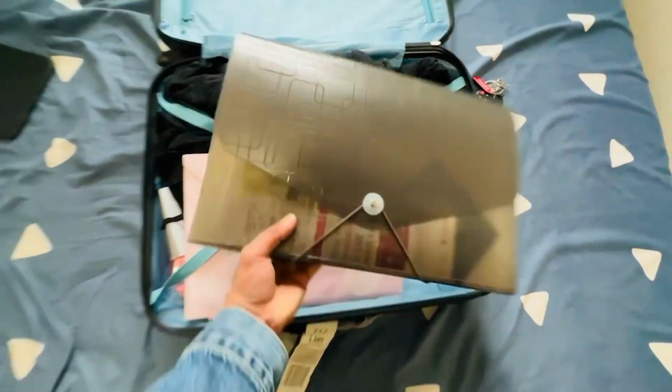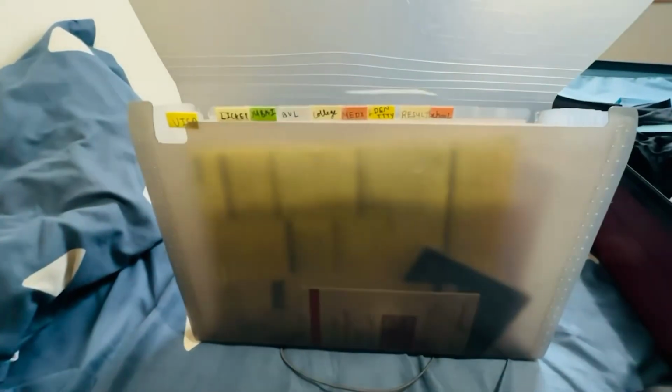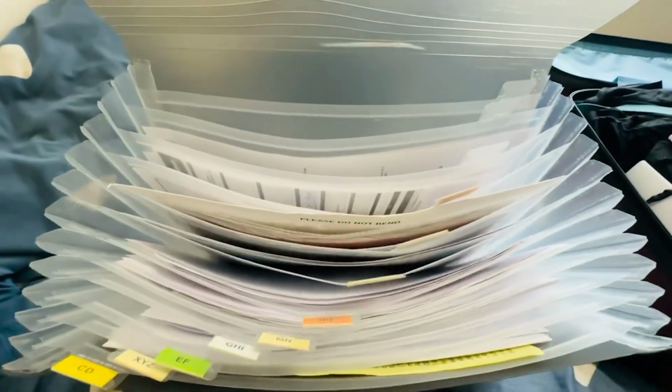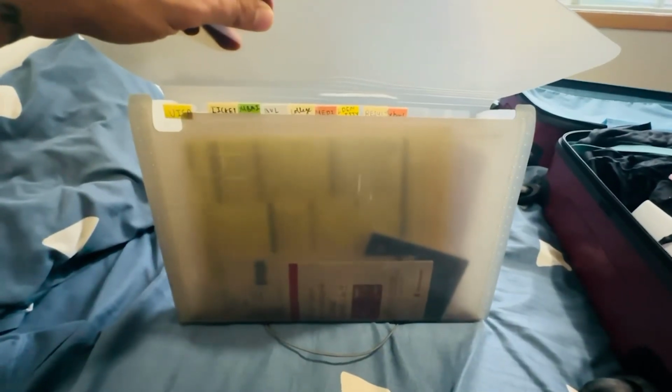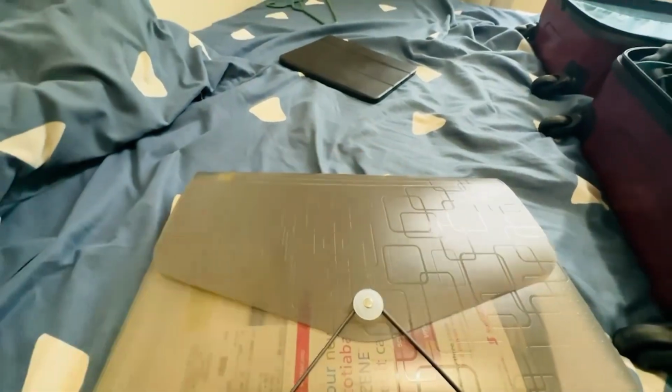So this is the file basically for each and every document. I used this file in which I made partitions, so this was a great help for me. As you can see, it has written visa, ticket, Dubai, BVL, medical, and identity. So everything was separated, and it was quite an easy way to find anything. Let's open this file and see what documents I carried when I traveled to Canada.